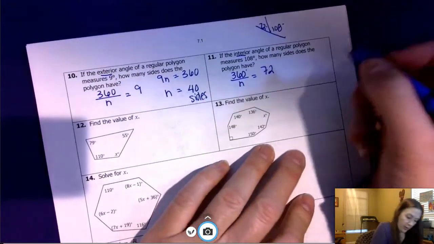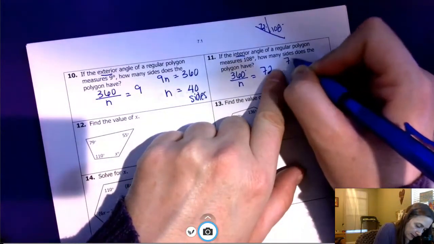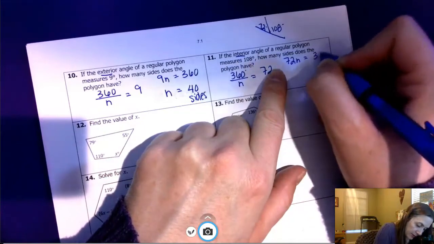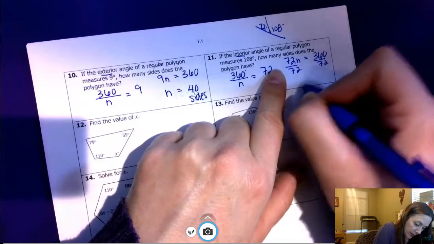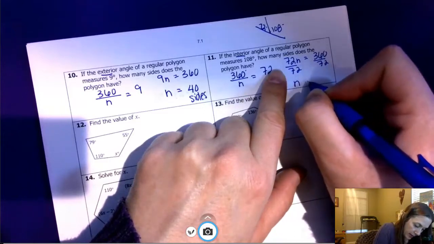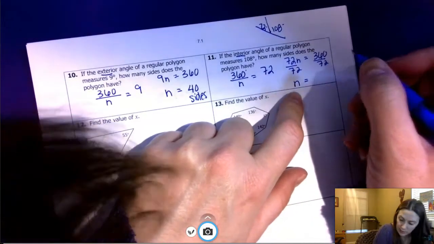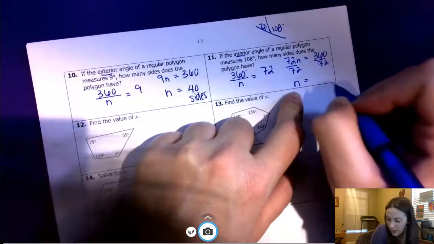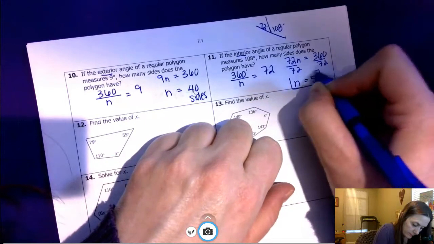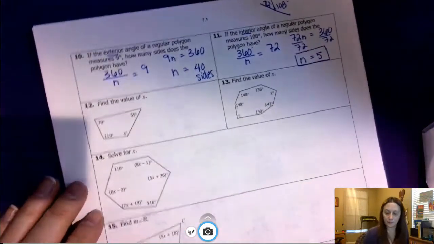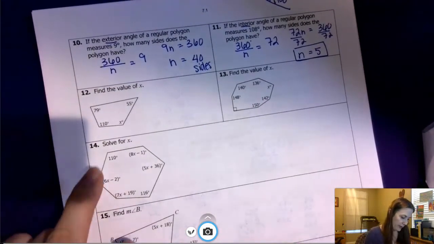I end up with 72n equals 360, divide by 72. I get the number of sides to be equal to 5. There we go. Find the value of x.